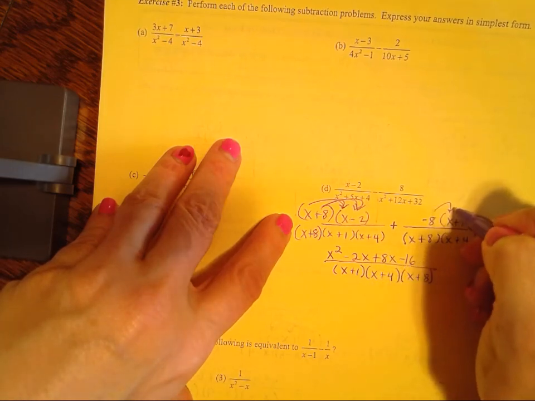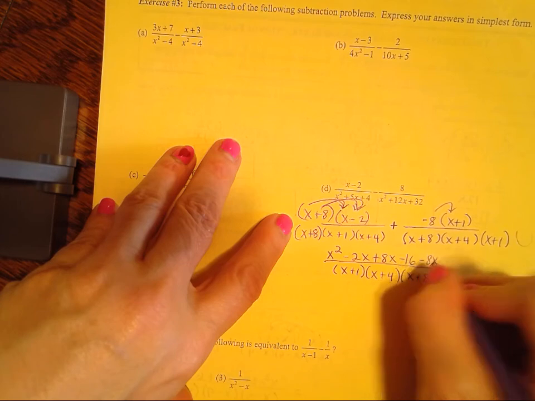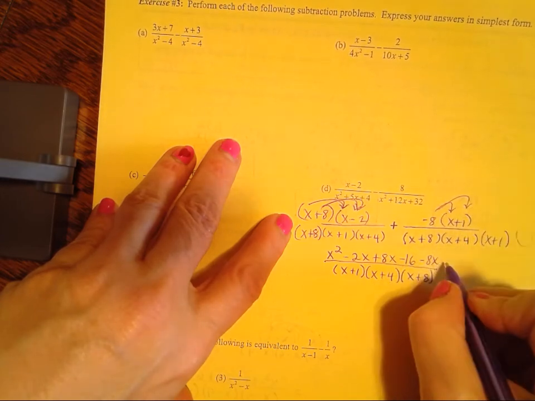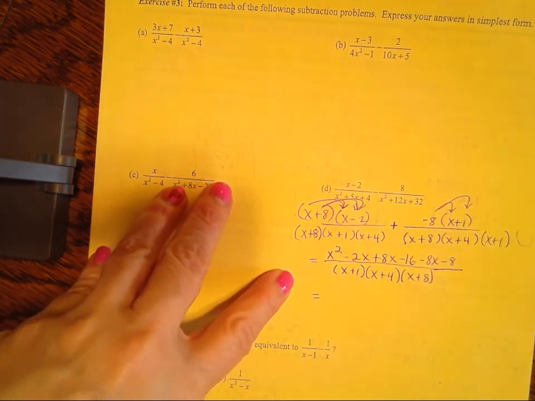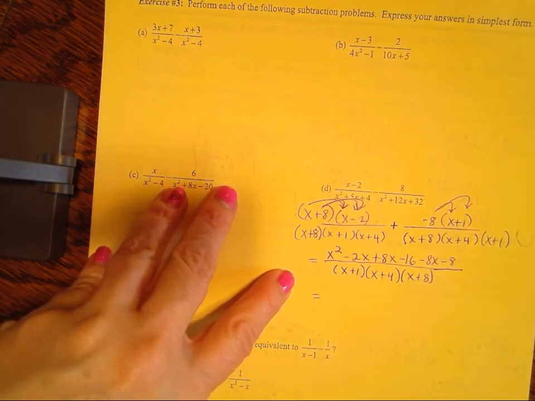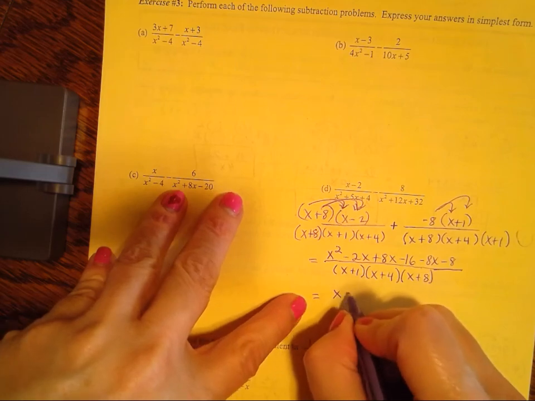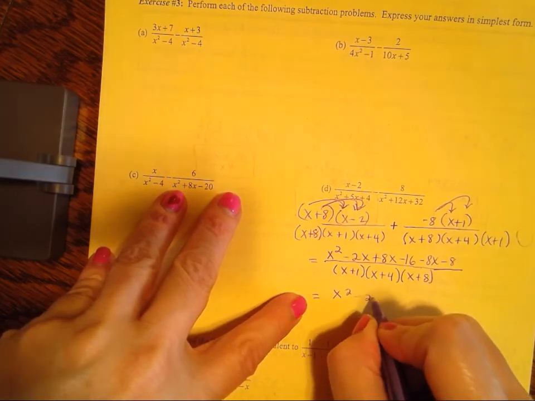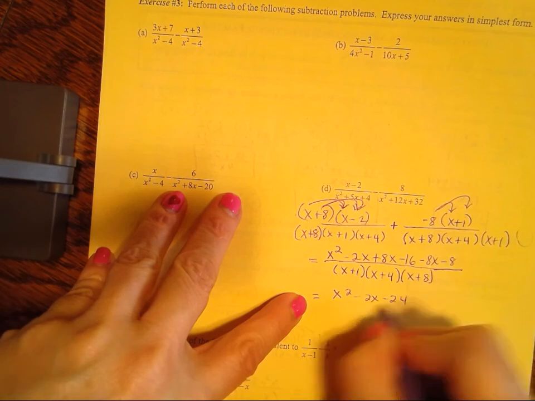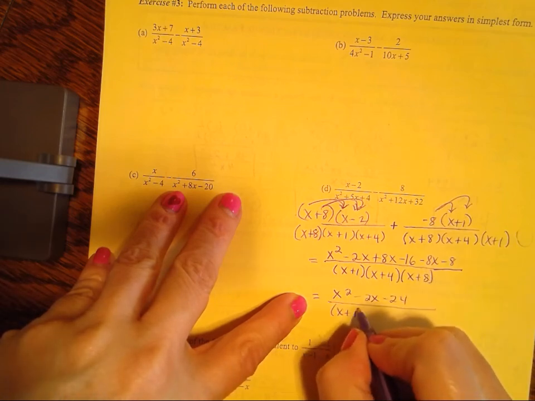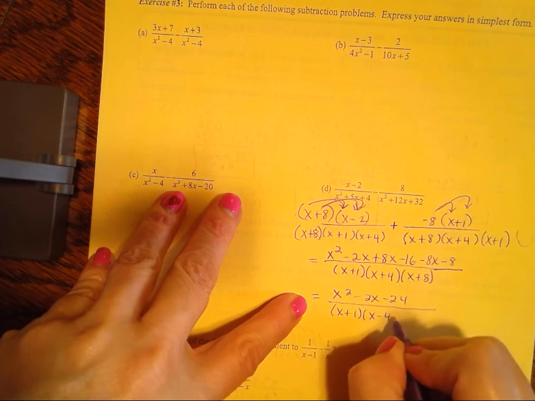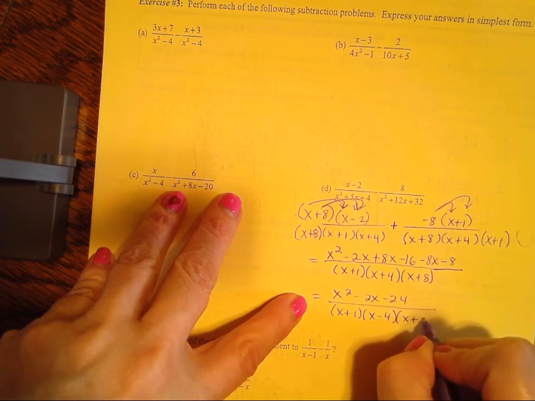Here, negative 8 times x is negative 8x, and negative 8 times 1 is negative 8. Combining like terms, we get x squared minus 2x minus 24 over x plus 1 times x minus 4 times x plus 8.